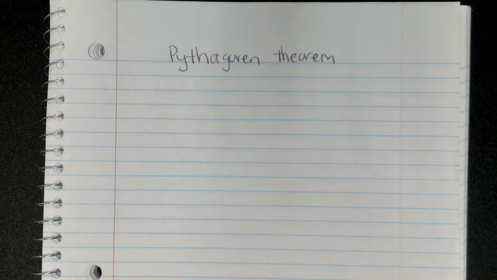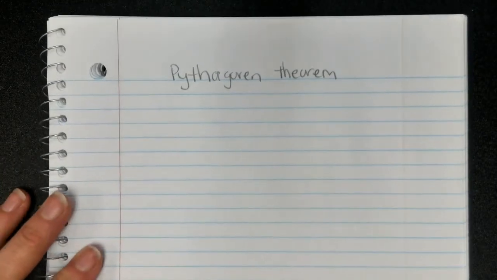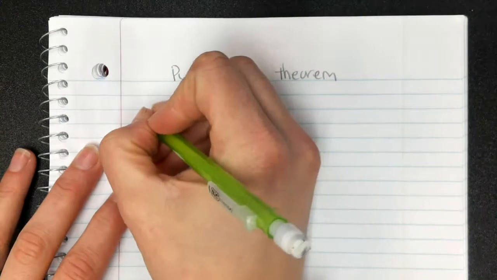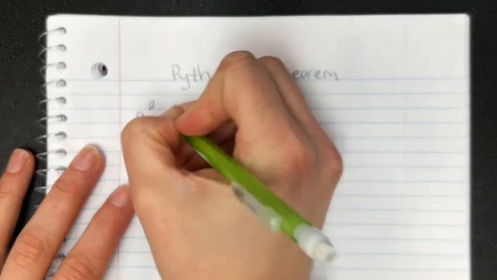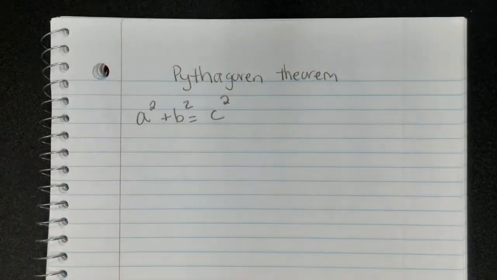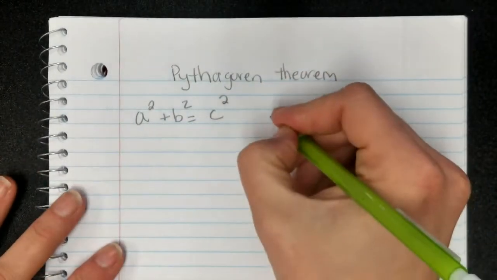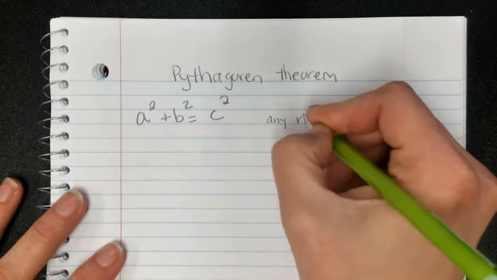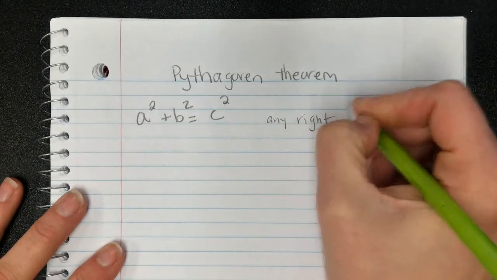And Pythagorean Theorem was figured out many years ago by a man named Pythagoras. And we'll do some things in class to prove the Pythagorean Theorem, but just to start off with what the Pythagorean Theorem even is, I want you in your notebook to write Pythagorean Theorem. And the Pythagorean Theorem states that a squared plus b squared equals c squared. And this is always going to be true for any right triangle. And that's super important. It doesn't work if it's not a right triangle.